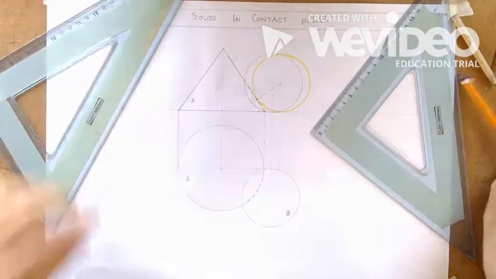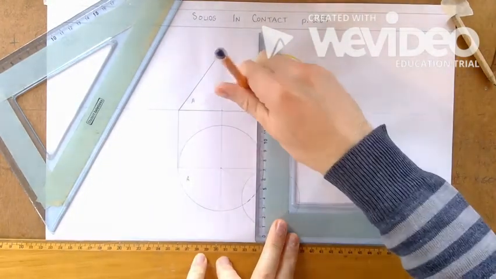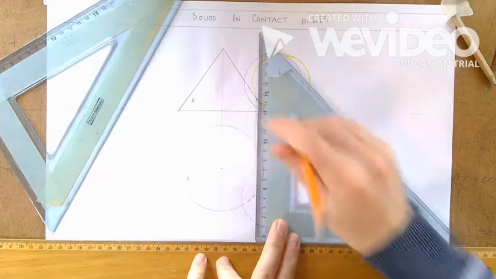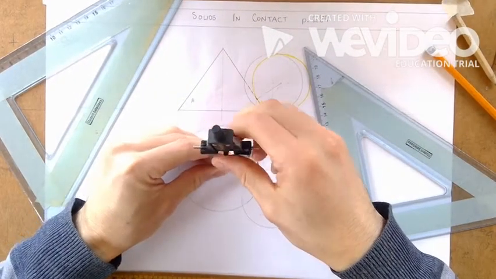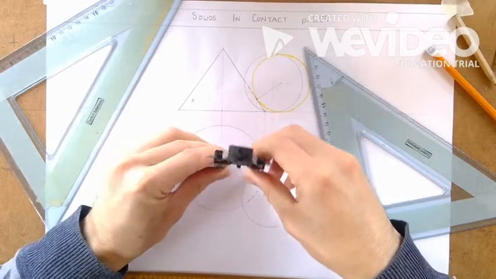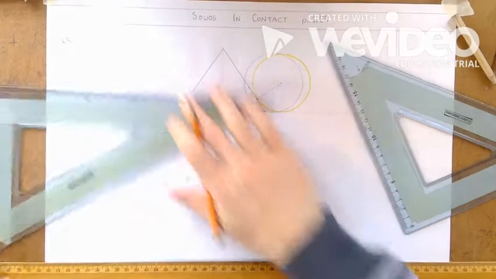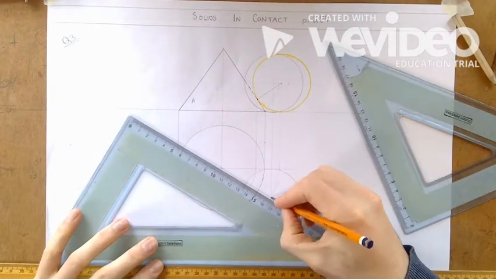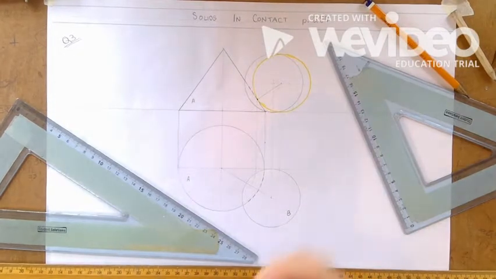What I'm going to do now is bring that to plan and then rotate it into its correct position. So bring it down to the center, then rotate it. When you join the two center points in plan view, it's along those two center points where the point lies.